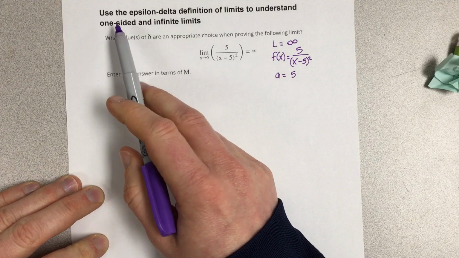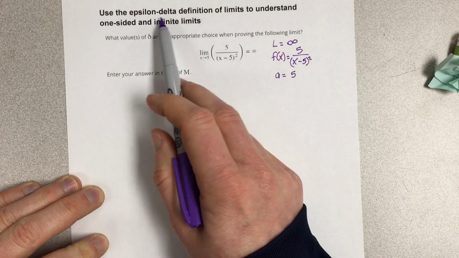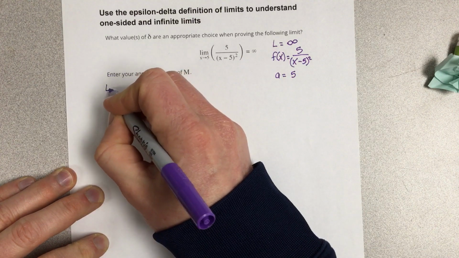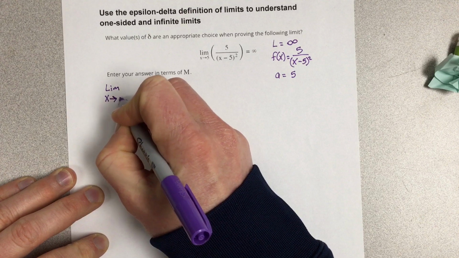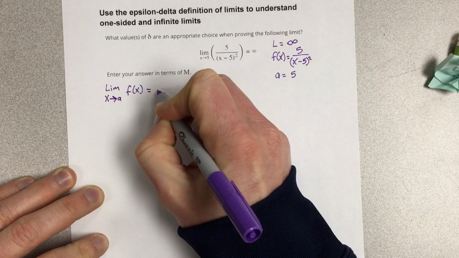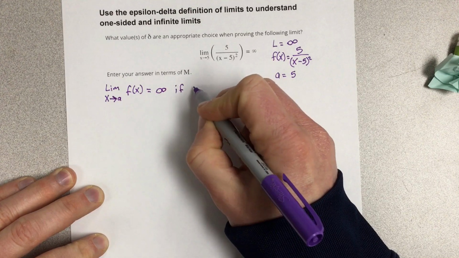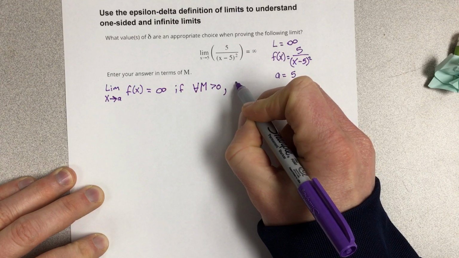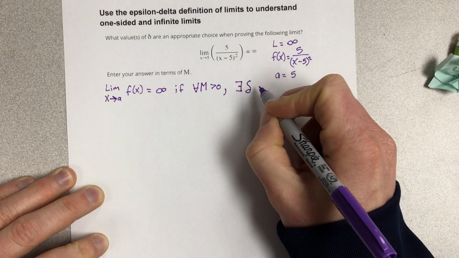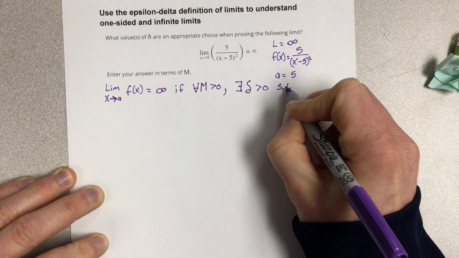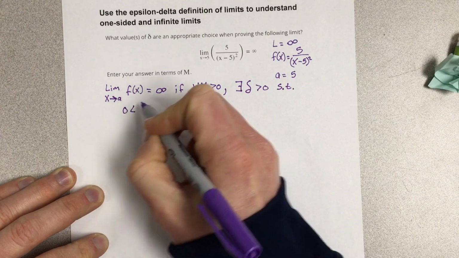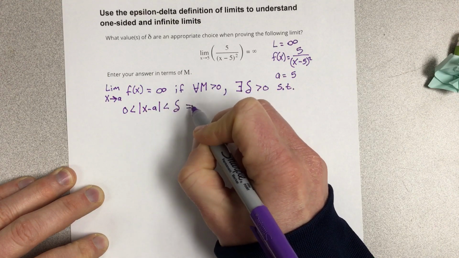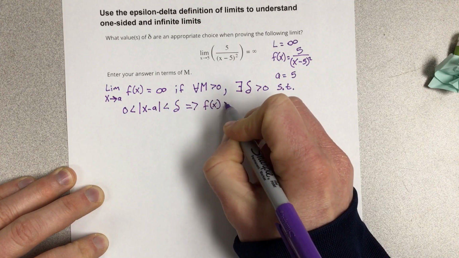So let's write down the definition for the infinite limits for epsilon delta. We can say that the limit as x approaches a of f of x is equal to infinity if for every or for any M value greater than 0 there exists a delta greater than 0 such that 0 less than absolute value of x minus a is less than delta implies f of x is greater than our M value.